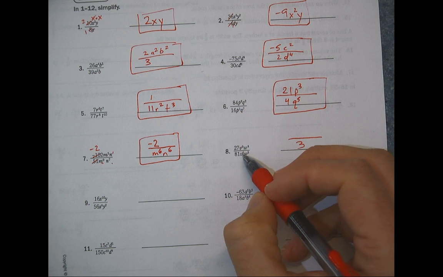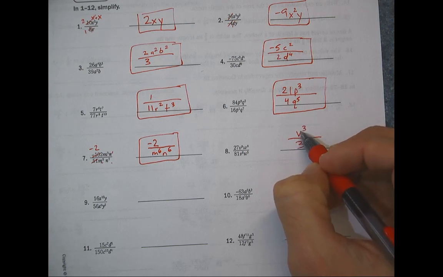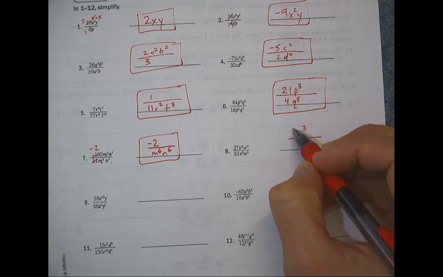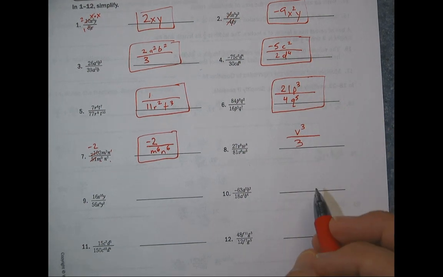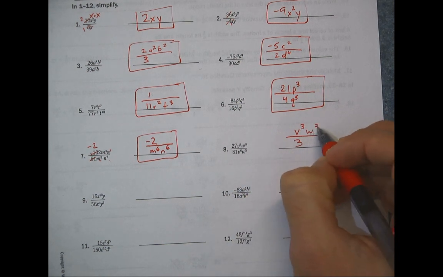But as I look at this, I've got more v's on the top than the bottom, so these bottom 6 will cancel 6 of these. So I'm still going to have 3 v's up top. And because I'm going to have a variable up here, I don't need the 1 in front of it. But again, it's not wrong if you put it there. And w's cancel out, leaving 3 on top.